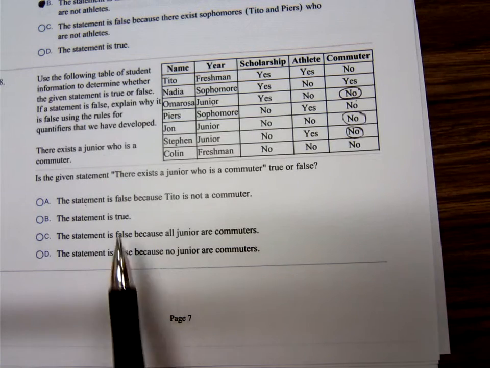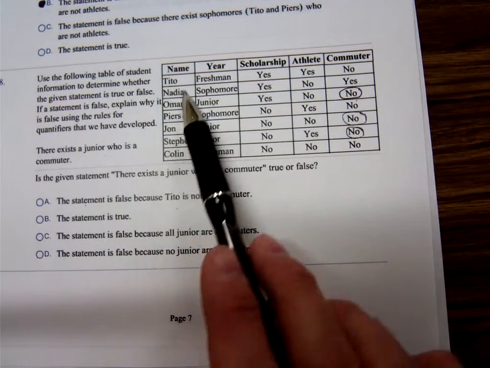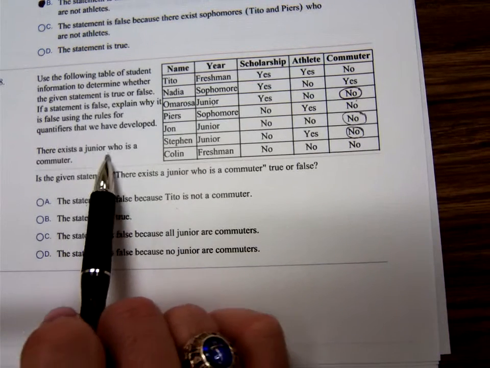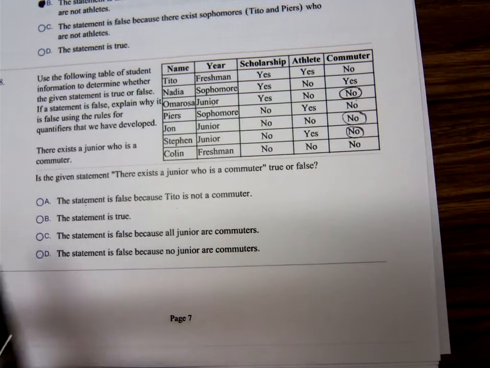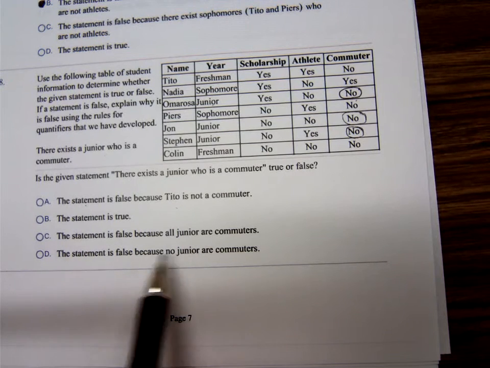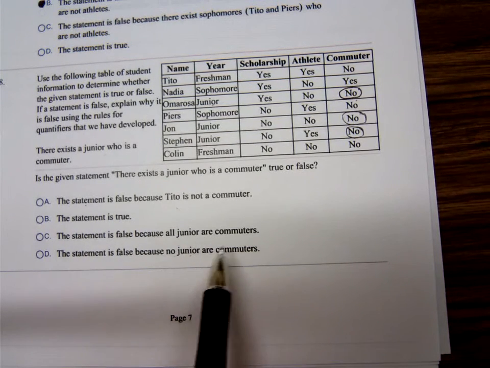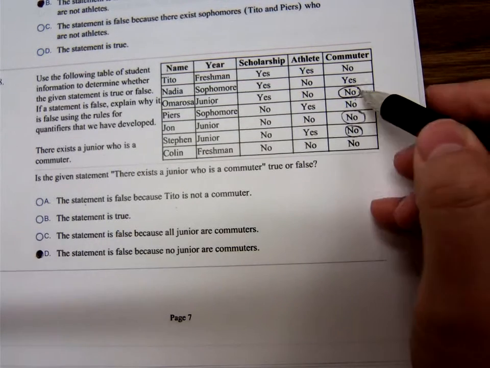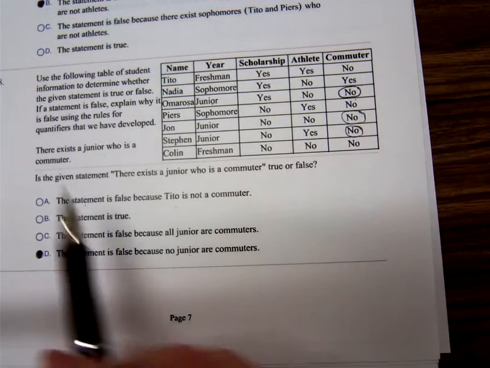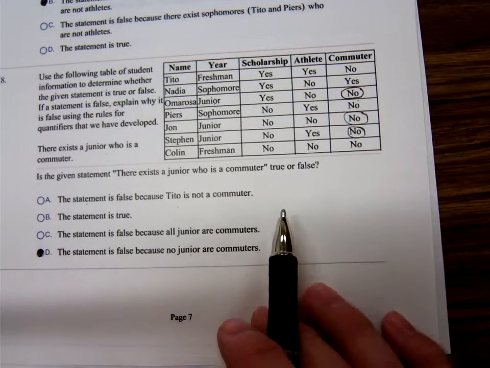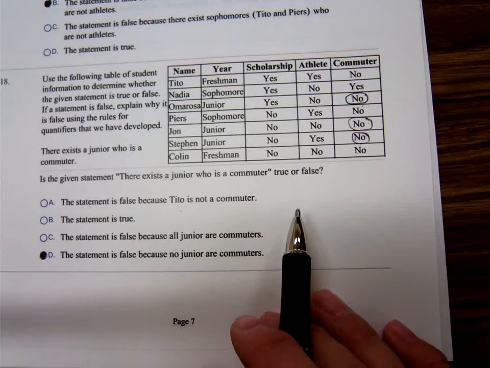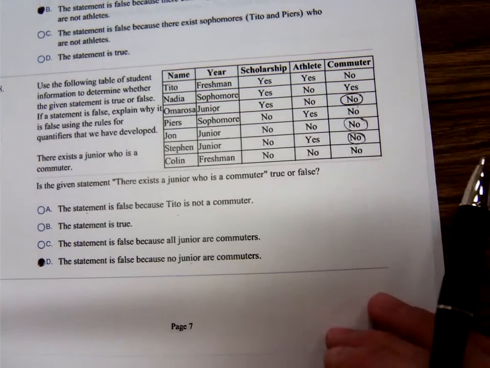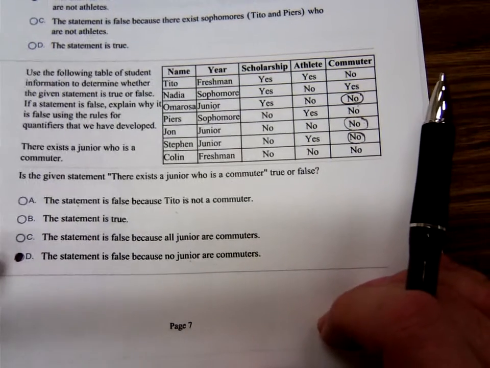Because Tito is not a commuter? Why is this statement false? There exists a junior who is a commuter. The statement is false because no juniors are commuters. There's not a single junior that's a commuter. So the statement there exists a junior who is a commuter is false. All the juniors are not commuters. None of the juniors are commuters. You look at each one of them.